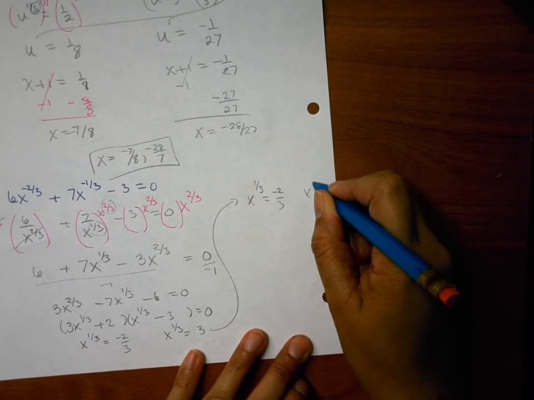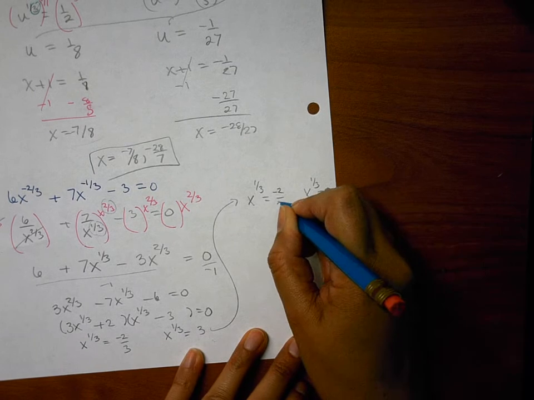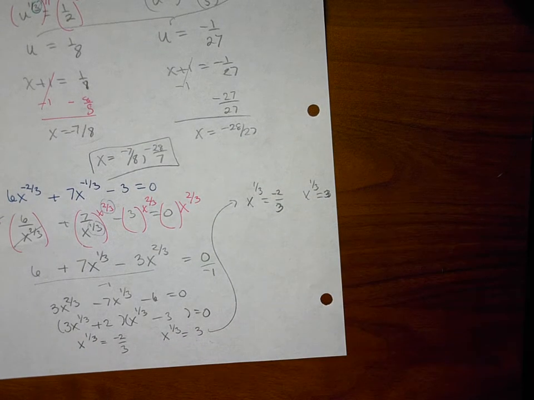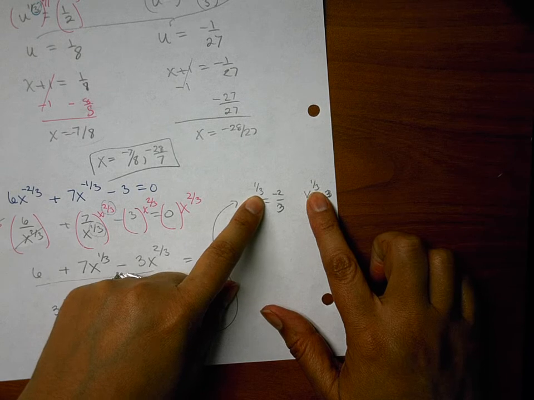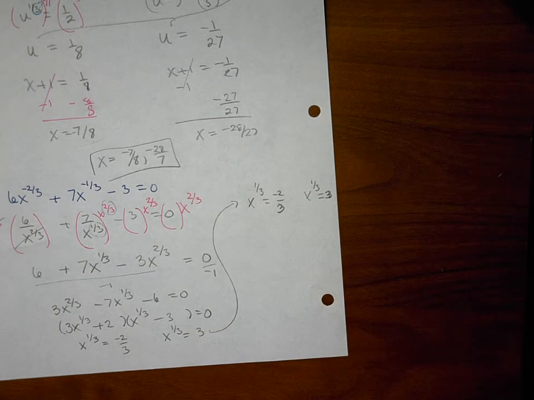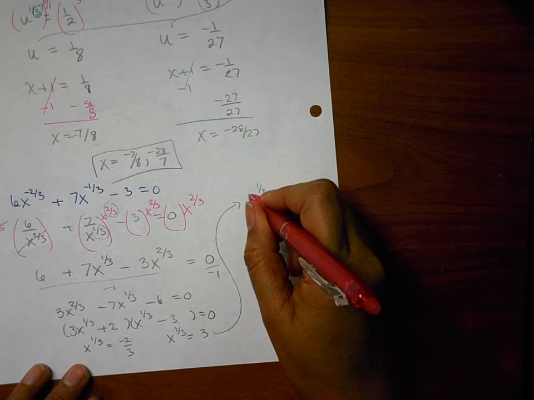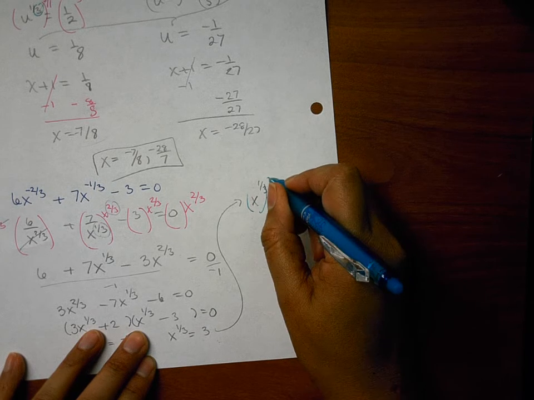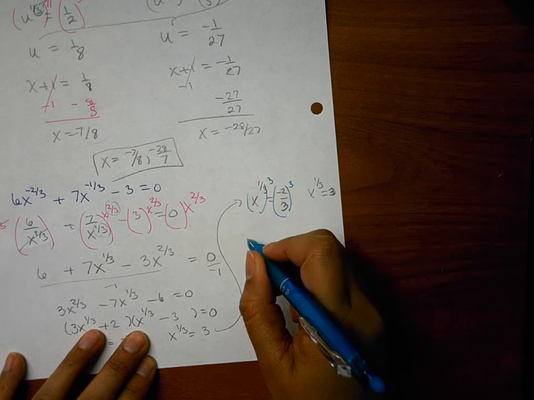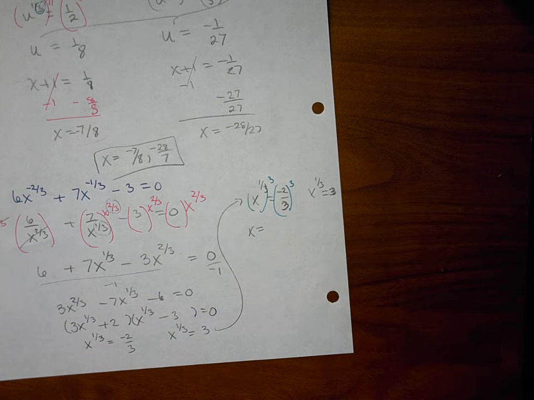All right, I'm going to rewrite those. X to the 1/3 equals -2/3. And x to the 1/3 equals 3. Now, I'm going to solve each one separately. The denominator is 3, which means we don't have to worry about crossing anything out and saying no real solution. It's okay if they're negative as long as that denominator is odd. All right, let's raise both sides to the 3rd power.